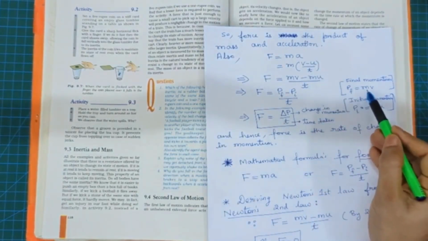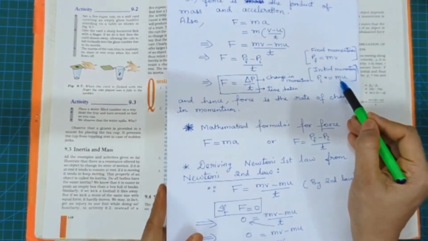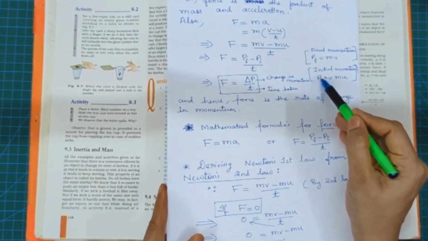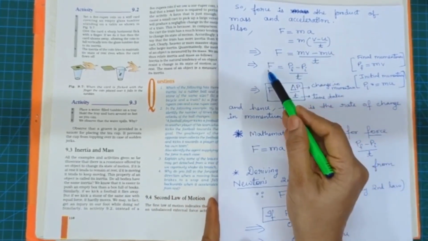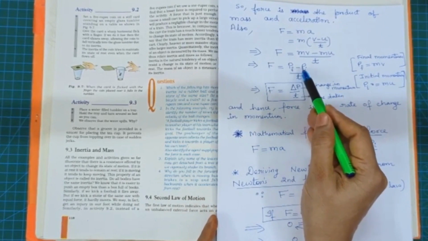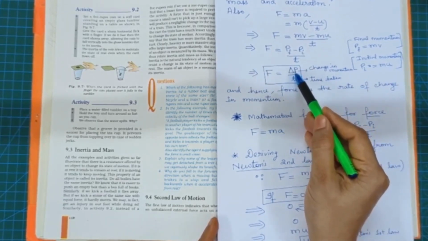Also we know that mass into final velocity is final momentum, and mass into initial velocity is initial momentum. So here we write final momentum, here we write initial momentum. Force is the change in momentum by time, meaning rate of change in momentum. Final momentum minus initial momentum is change in momentum, which we will represent by delta P.